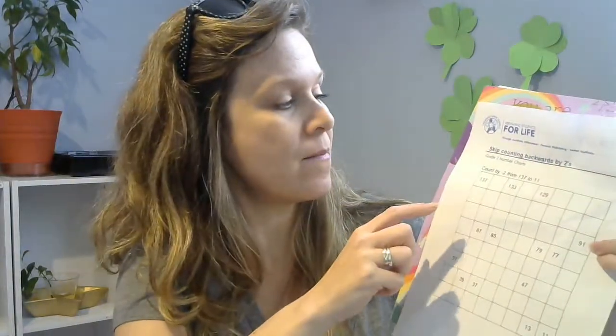Oh my goodness. Count by -2. Okay, so we're going to count backwards. Remember, anytime we're counting backwards, we're taking off. This time it's 2. From 137 to 11. What? Wow, that really is a challenge work.